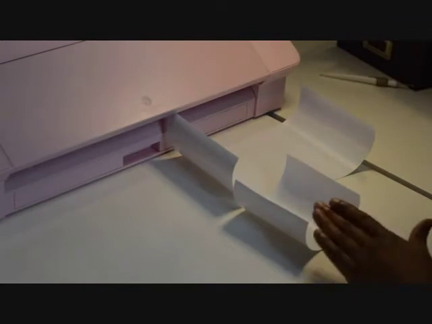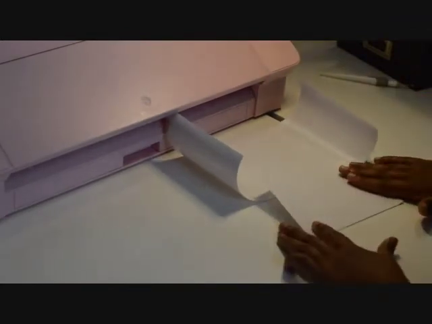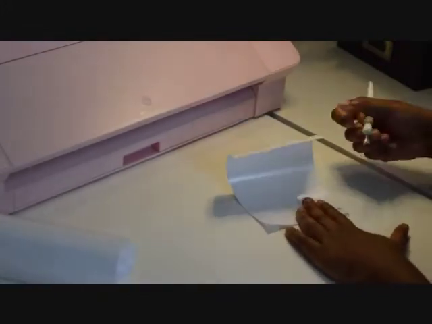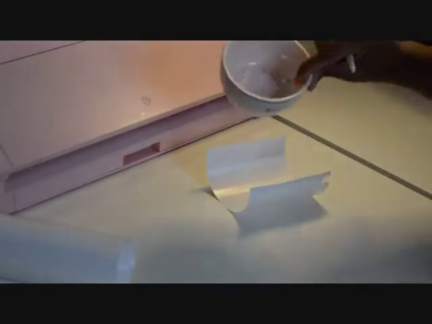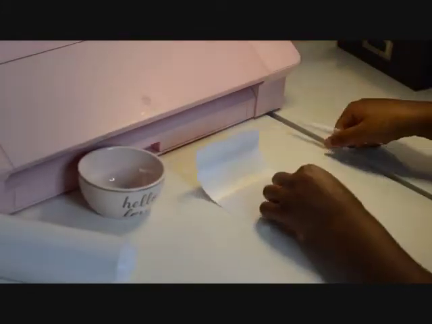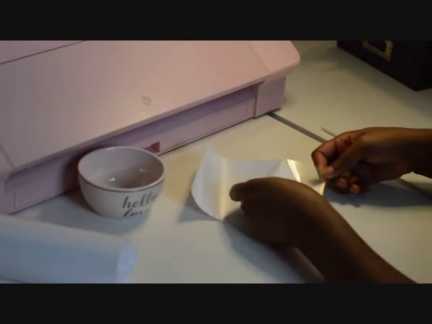Make sure you have a lot of light when you're working too, so that you can actually see where you're weeding out. And I always weed from the corners. So I'm going to pick it up. It's always good to have a trash can, or like I've used this little bowl to put my little scraps in. So now we're going to pull back.